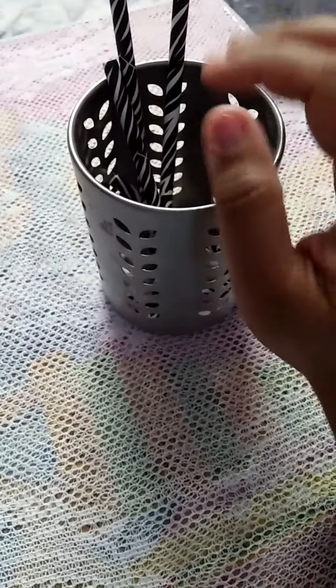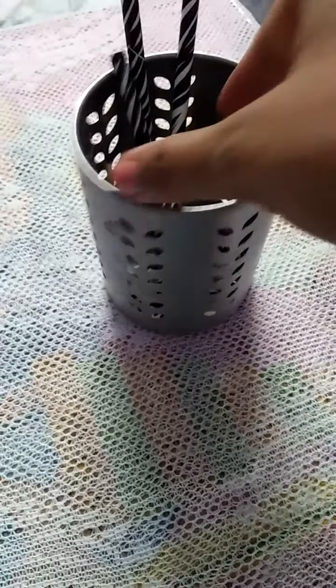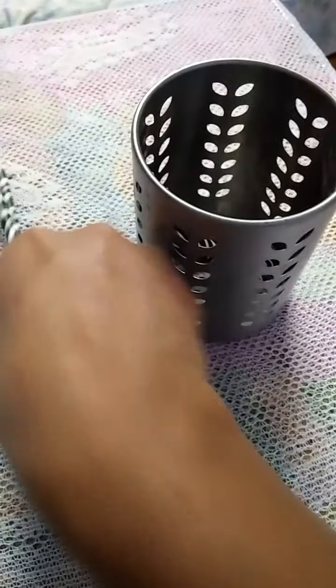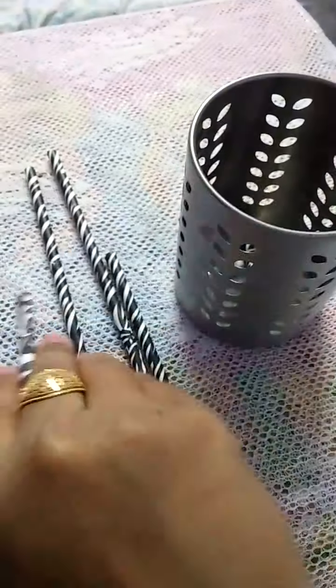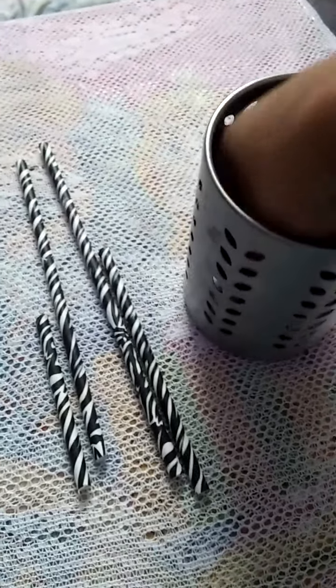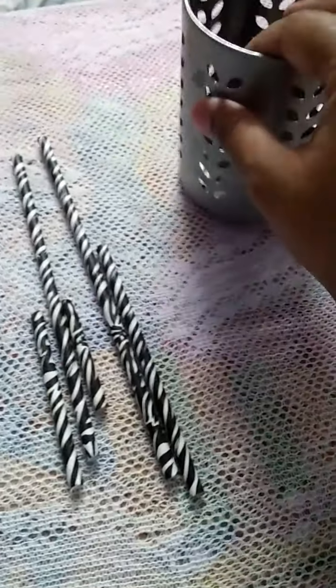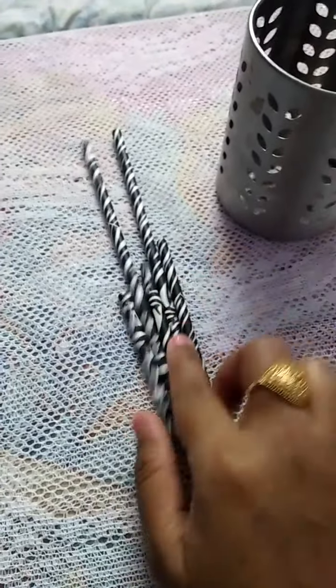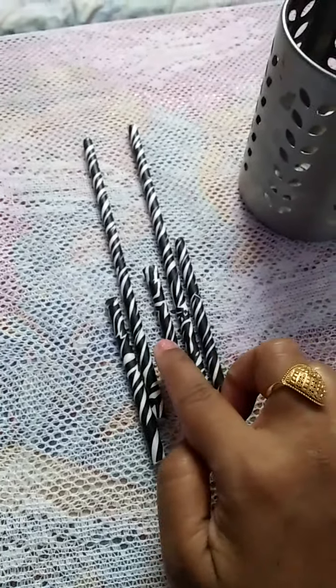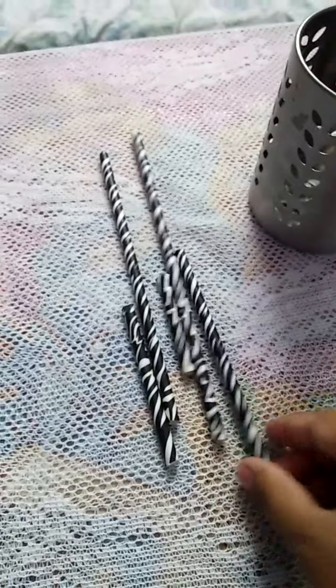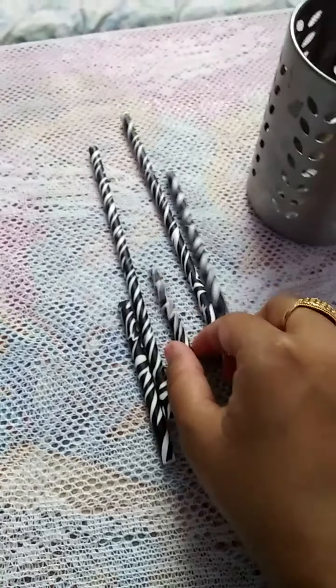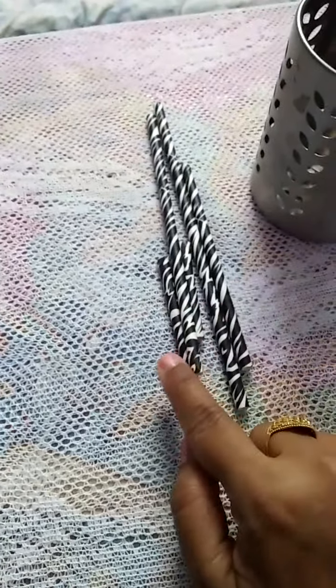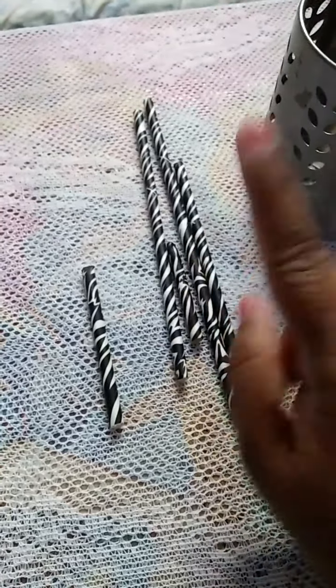As you can see, I have some straw pieces for you here. Can you see these straw pieces? These straw pieces are of all different sizes. Now, carefully see how I will arrange these straw pieces, in what order?